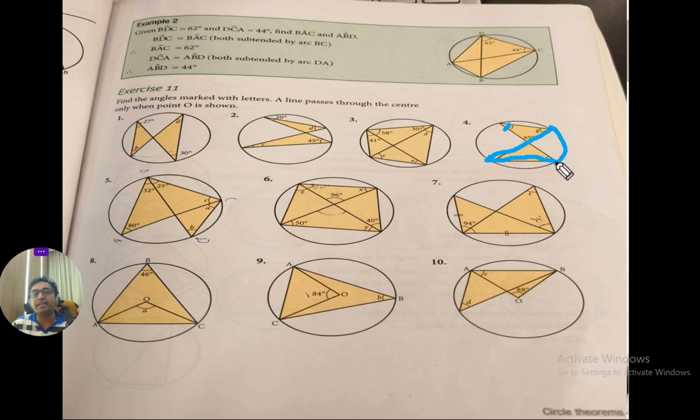It is also subtending 40 degree with another, so both are equal. Clear? So ये अगर 40 है तो ये भी 40 होगा, करेक्ट? क्लियर? नेक्स्ट H and G, same common arc, so both are equal. Clear or not?